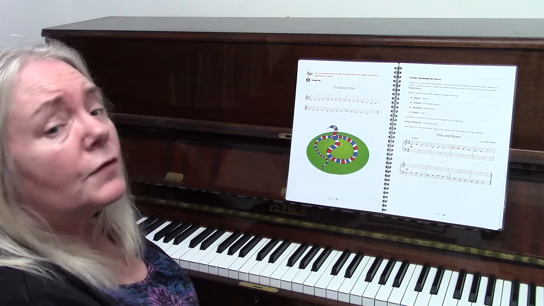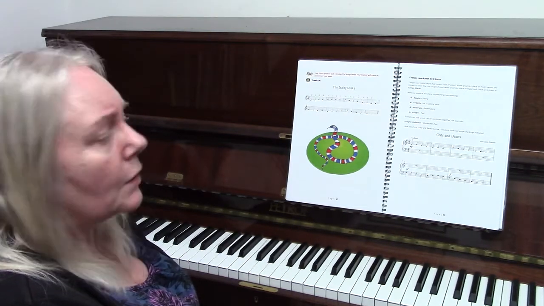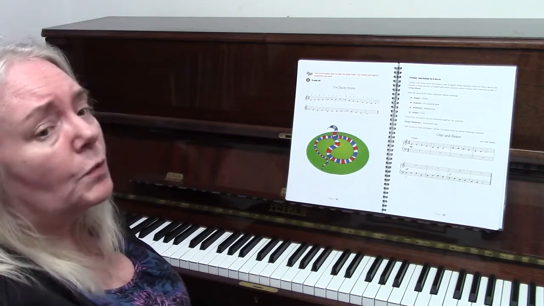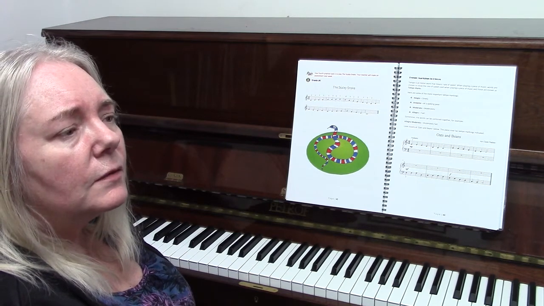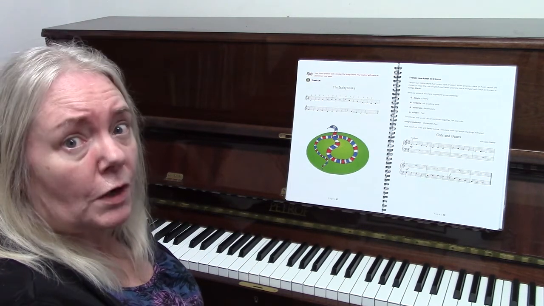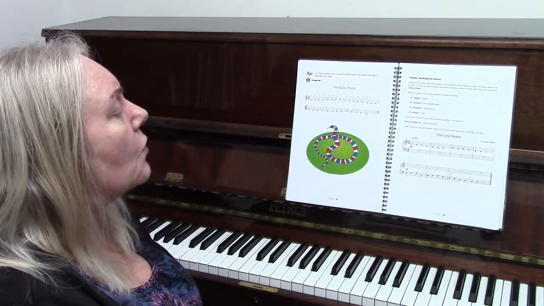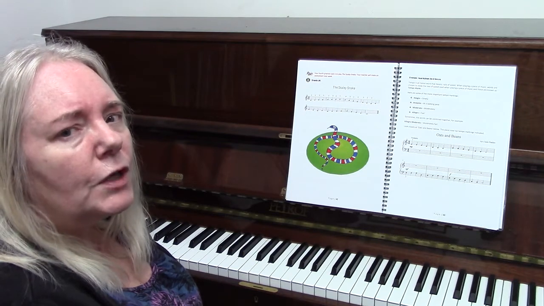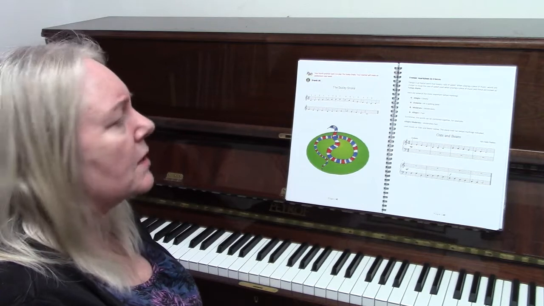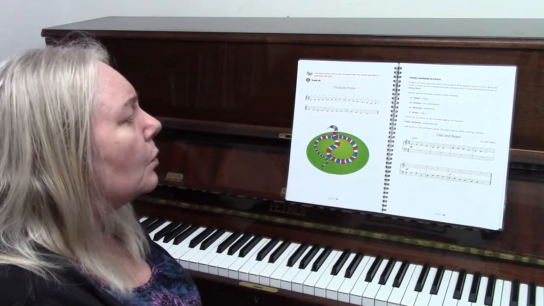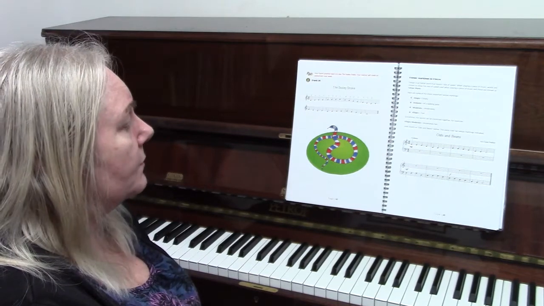So you might have, for example, the word adagio, and that means slow. You might have the word andante, which means at a walking pace. You might have the word moderato, which means moderately speed. And finally you've got the word allegro, which means fast. And sometimes the words can be combined together. For example, allegro moderato, which stands for moderately fast.